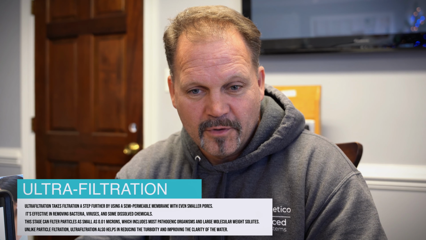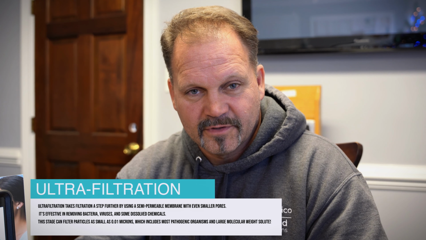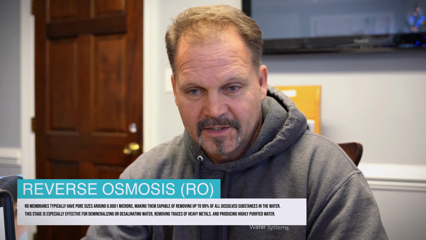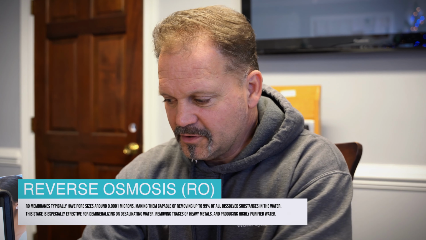And then when you get to the point where you need to start removing dissolved solids from the water, they're no longer floating around as particles, but they're actually dissolved in the water. Then you have to get down into reverse osmosis technology for what we refer to as purification. So we have this little chart over here to try to make things a little simpler.